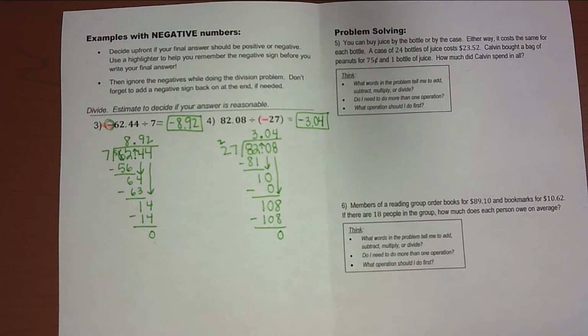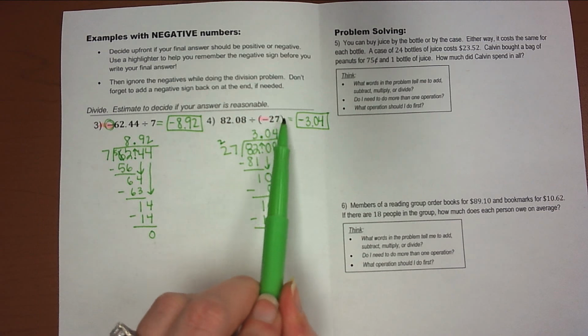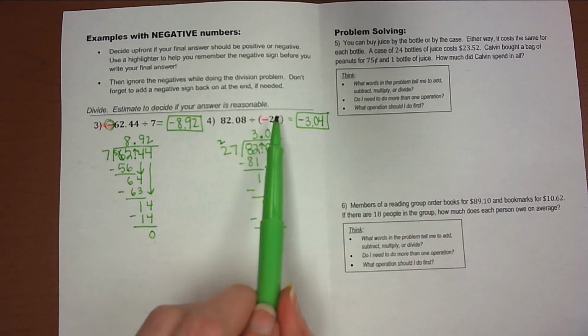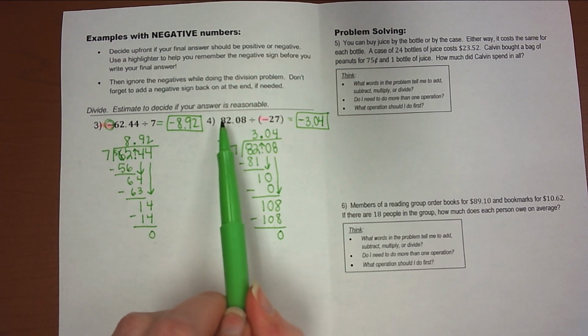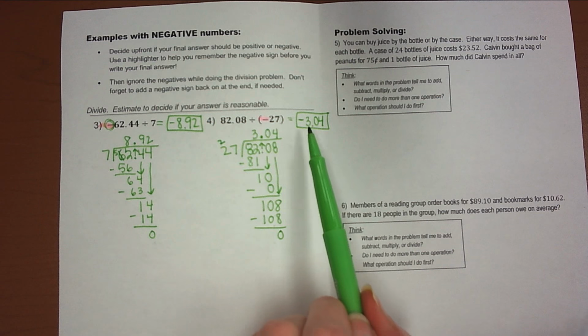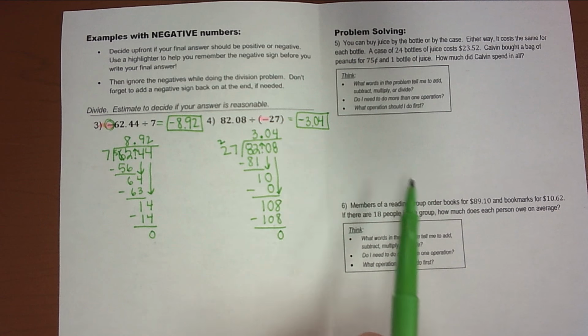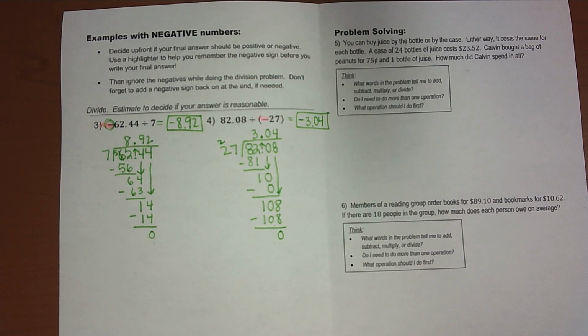When I ask myself if my answer makes sense, again, I'm going to think about quarters and money. 82 is close to 75 divided by close to negative 25. 25 would go into 75 exactly 3 times, and a negative divided by a positive is a negative. So I'm thinking my answer should be about negative 3, and it is. So it seems reasonable and checks to make sense.